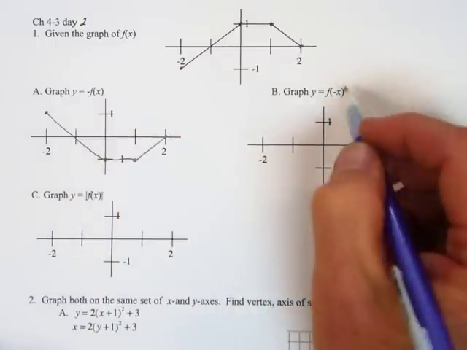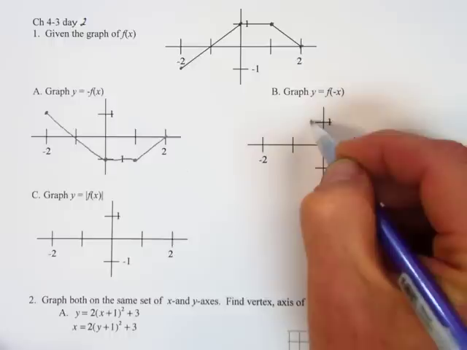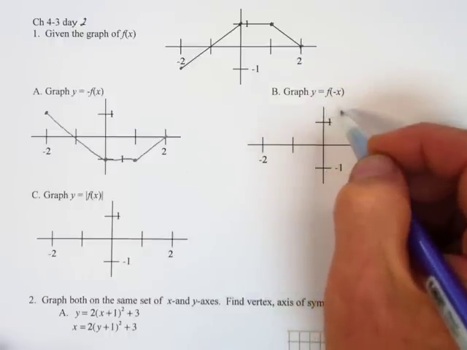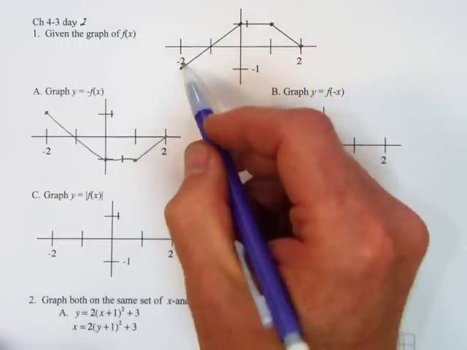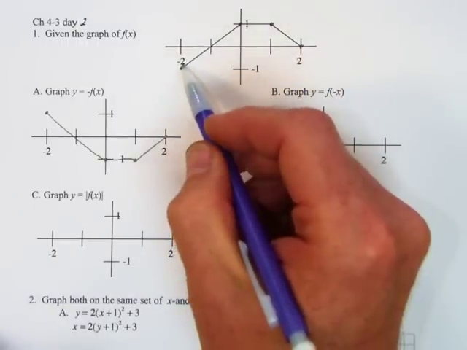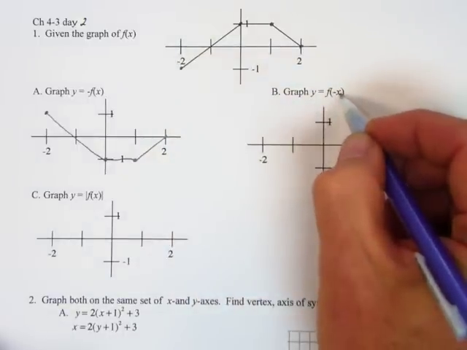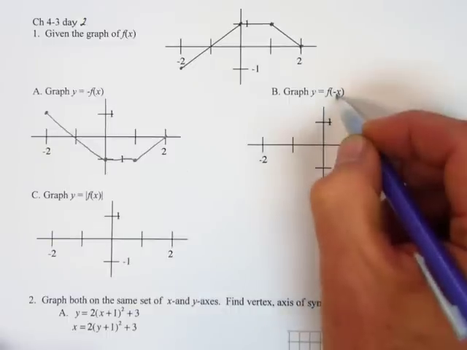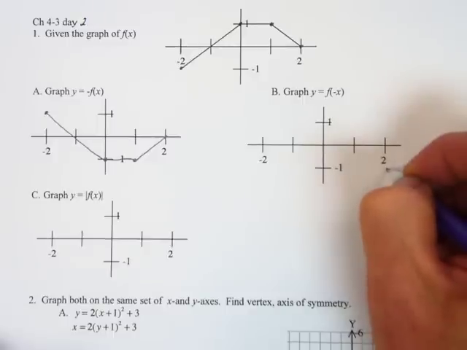There's our graph. f of negative x. Remember what this does is it reflects it about the y-axis this time. So if I wanted to get negative 2, this value, what I end up doing is plugging in positive 2. So when x is positive 2, I'm going to get this value, and it'll be negative 1.